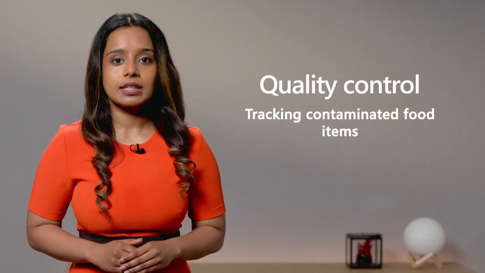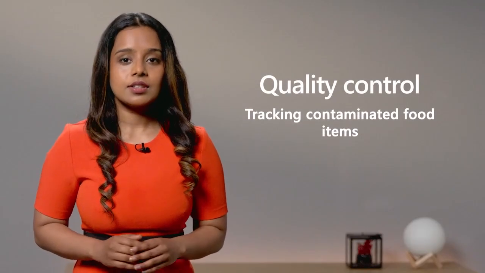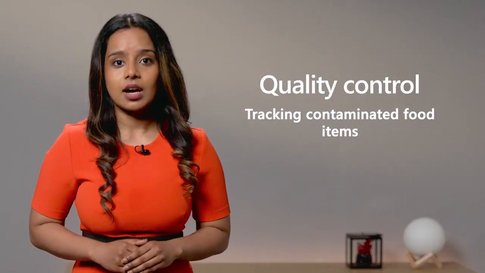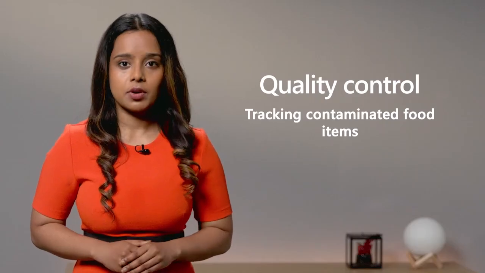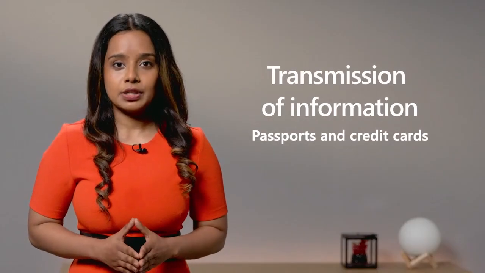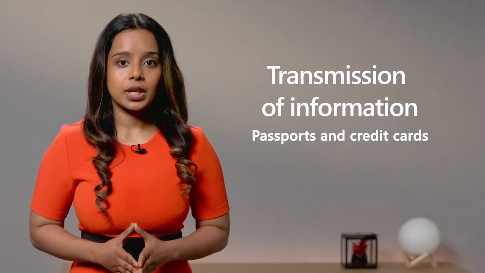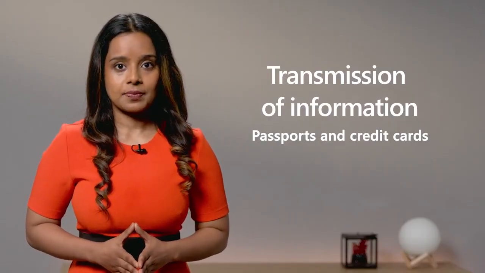Additionally, it can be applied to quality control. Consider a scenario where food items have been recalled. They may have contaminated other items in transit, so how are they monitored? Through the use of RFID technology, it is now possible to track the contaminated item and identify where cross-contamination may have occurred with other items and recall only these food items. Finally, RFID is used in some passports to transmit information on the passenger and in credit cards for contactless payment.